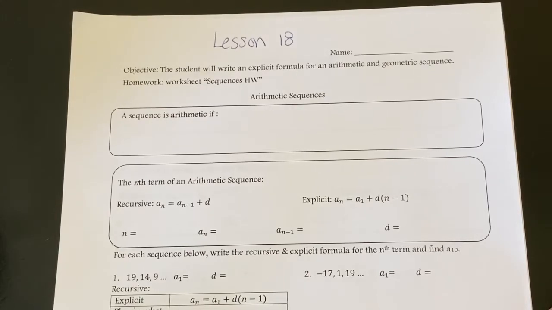Okay, so your homework, or your practice, will be a sequences worksheet that I will actually show you, that hopefully you'll be able to have some time to get done. I will go over the answers to that practice on Wednesday's video.